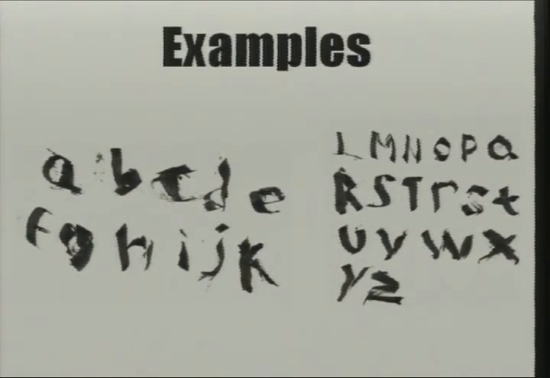This time I turned the X-Acto knife to its side, and I used the side of the X-Acto knife. These are actually a mix of upper and lower case, but the idea is sort of the same. You get nice little smearing effects and stuff like this.